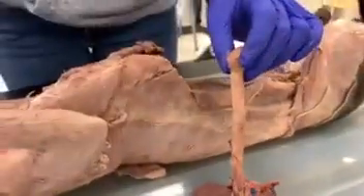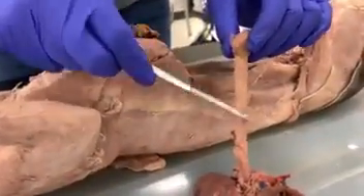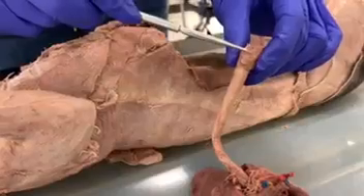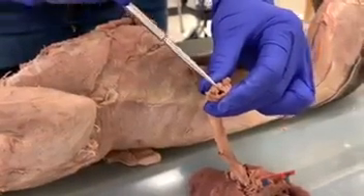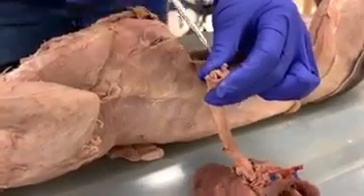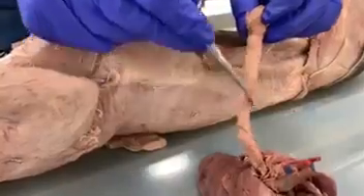Larynx, trachea, all that stuff. Okay. So this whole thing is the larynx, and that is the epiglottis. Yeah. And then the trachea is that.